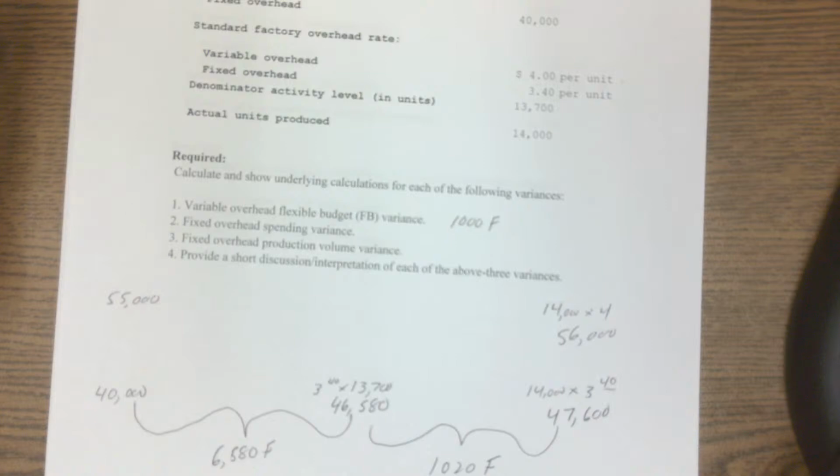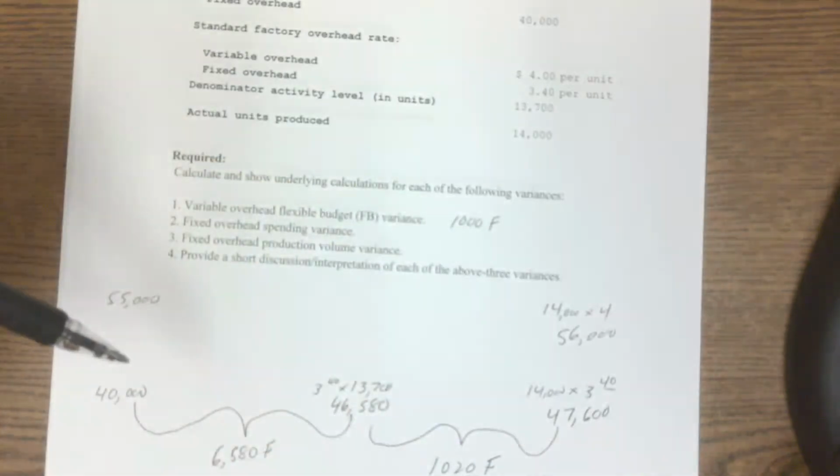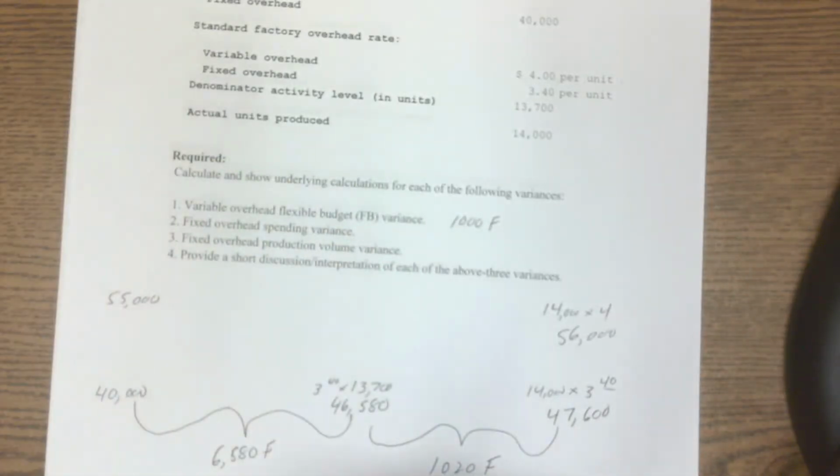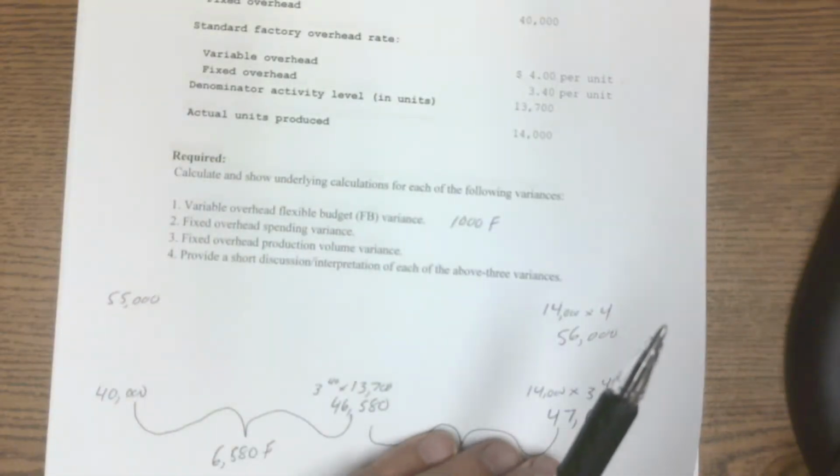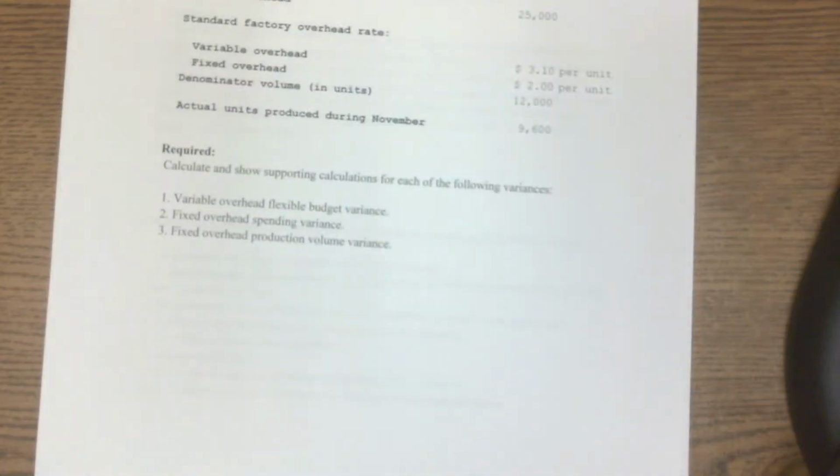Okay, and so each of the three variances. Well, we made more. Our variable overhead came in actually pretty close. The 40,000 was actually lower than was budgeted, and then we produced more than budgeted, so we had quite a favorable variance there. Okay, number 10.